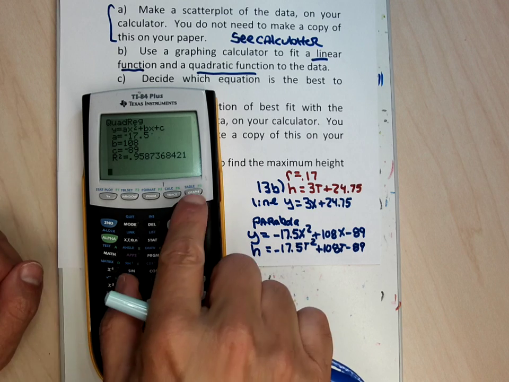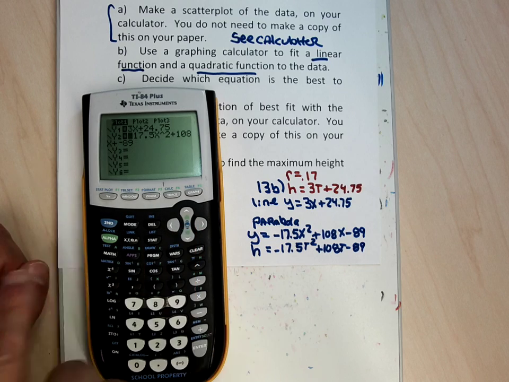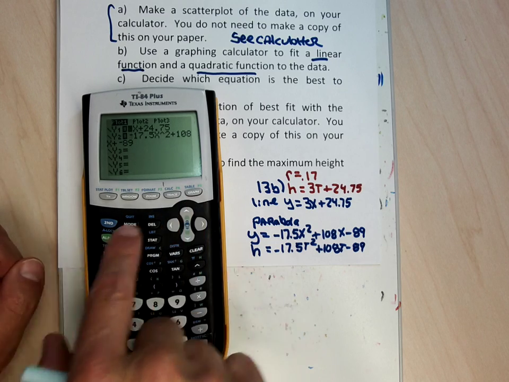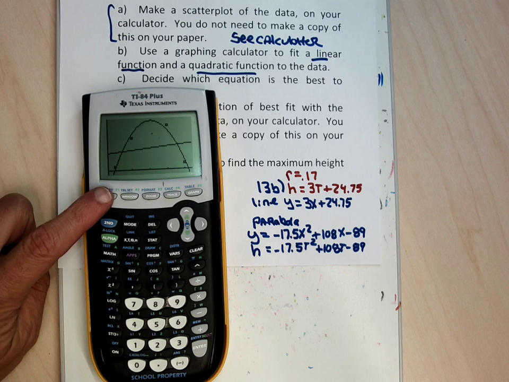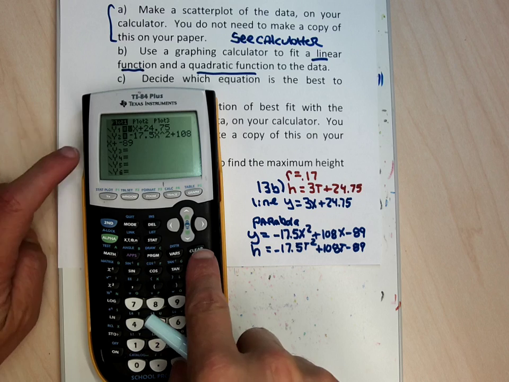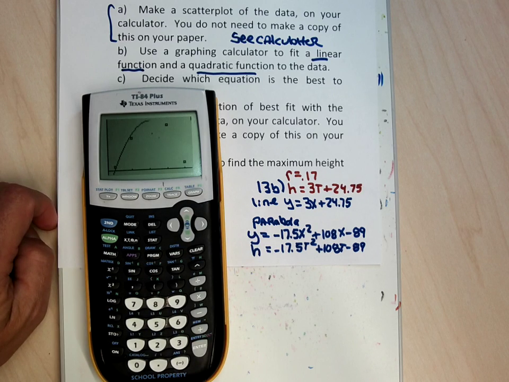And if I hit my y equals button, the parabola is stored in y2, the line stored in y1. Now when I hit my graph button, it graphs the line which doesn't fit the data very well, and it graphs the parabola. And look how nicely the parabola goes through the data compared to the line. The parabola is clearly a better fit. Let me clear out that line because I'm not going to wind up using the line. So I'm going to just go to y1 and clear it out. And now I'll hit my graph button, and I'll only see the data and the parabola that match the data.